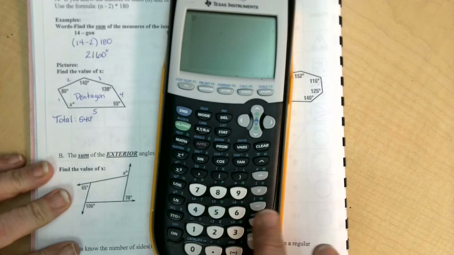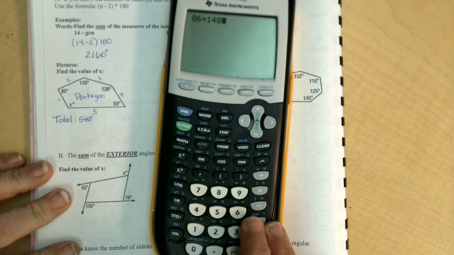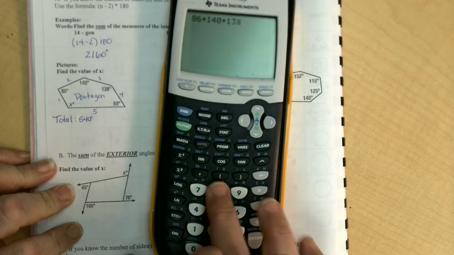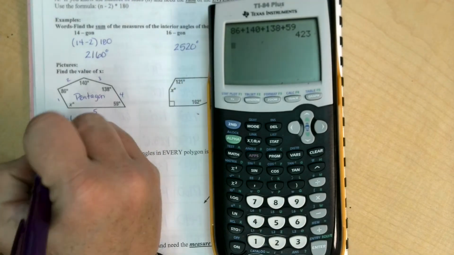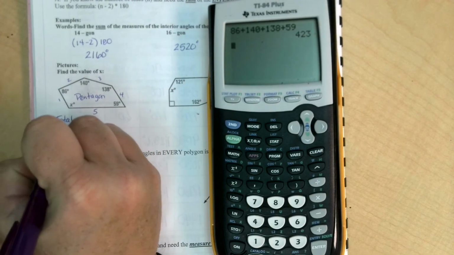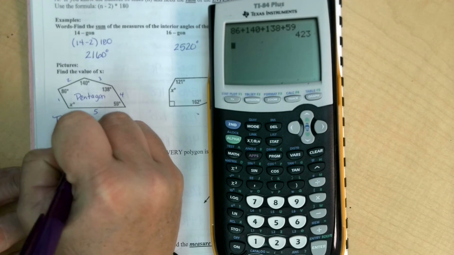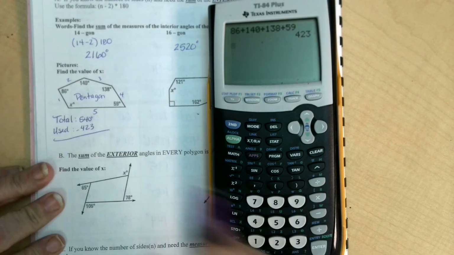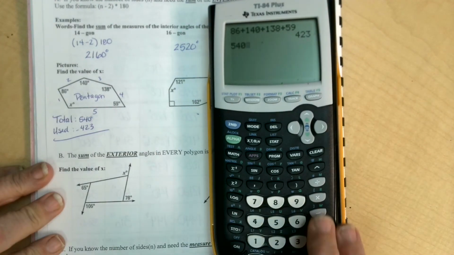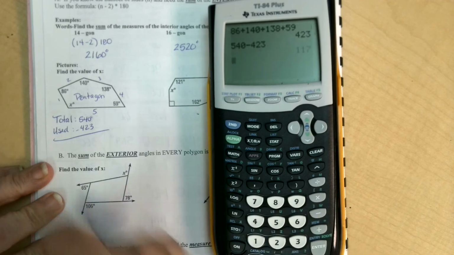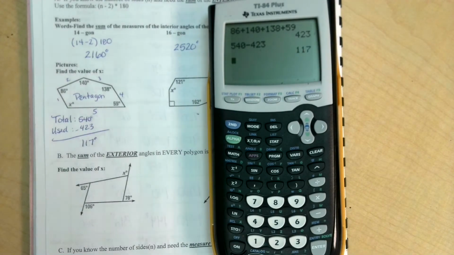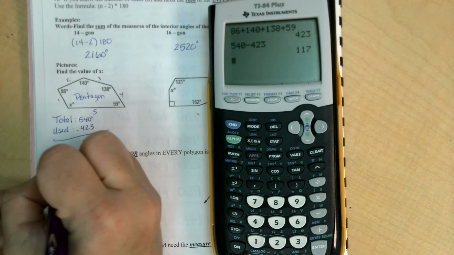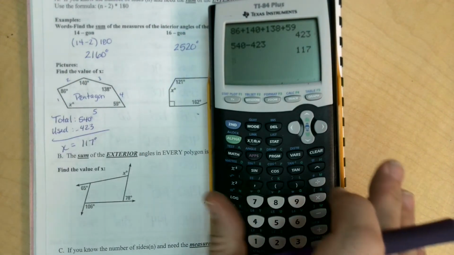So I have 86, 140, 138, and 59. I've used 423 degrees. If I subtract the two, 540 minus 423, I find out that I have 117 degrees left for that last angle. So x would have to be 117 degrees.